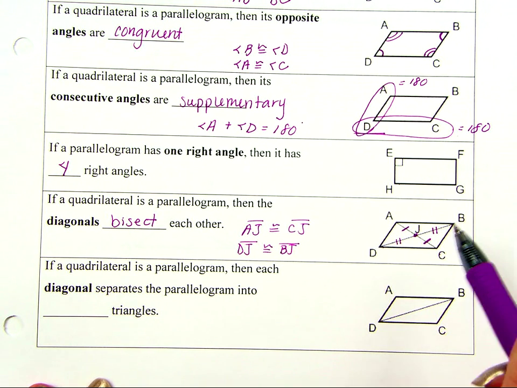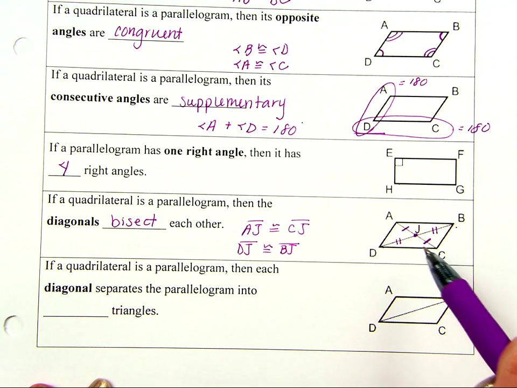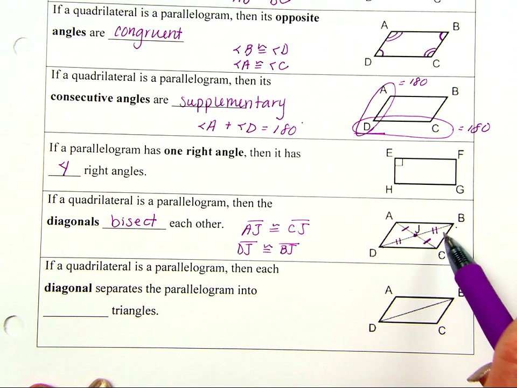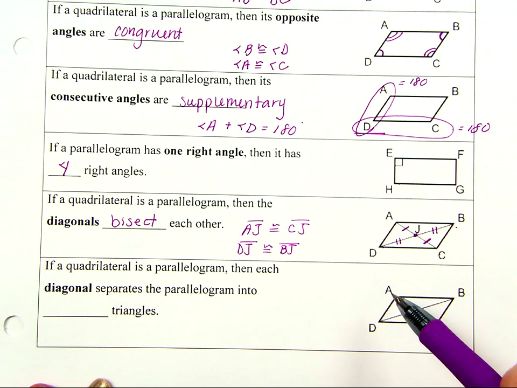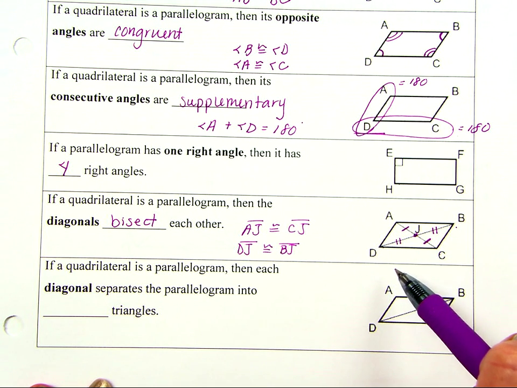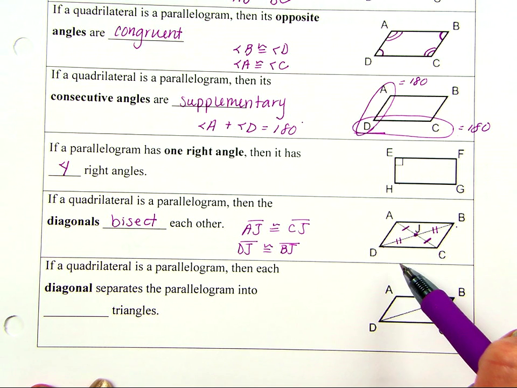Now, that doesn't mean that they are all four congruent segments. The diagonals of a parallelogram do not have to be the same length. And in this particular diagram, my diagonal from A to C is shorter than my diagonal from B to D.